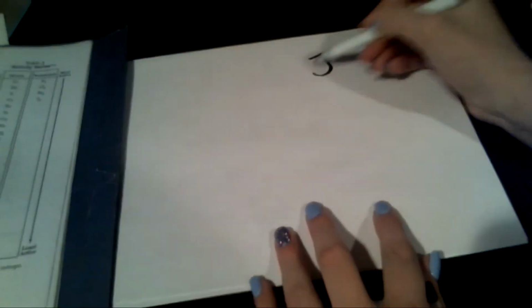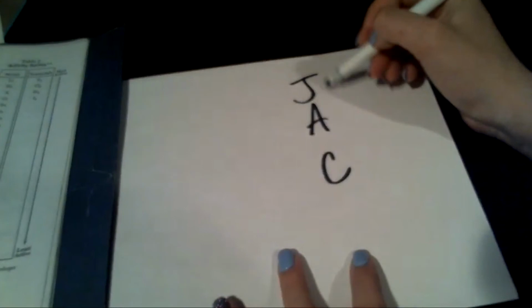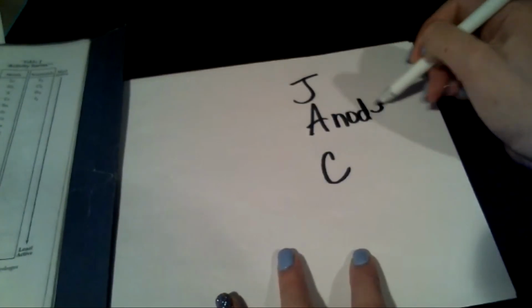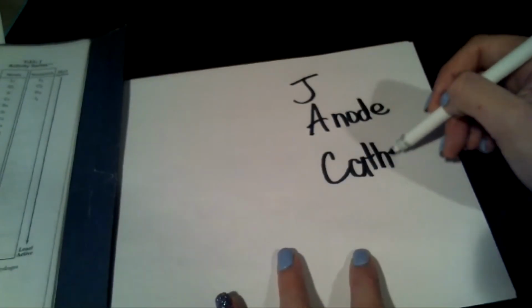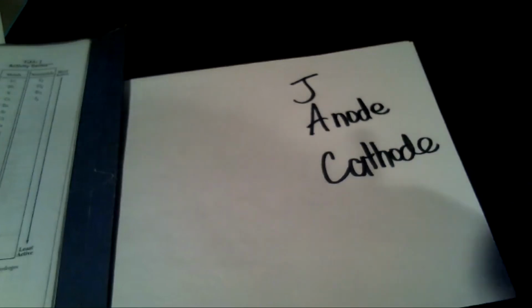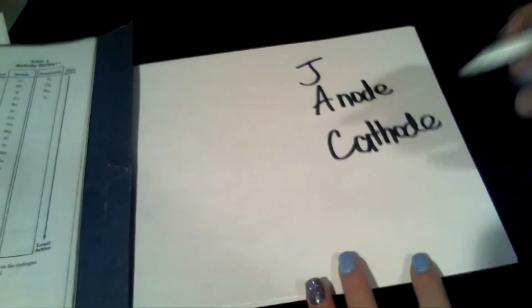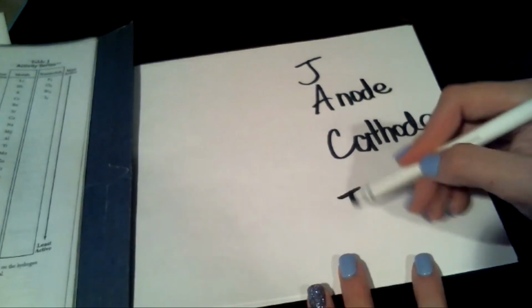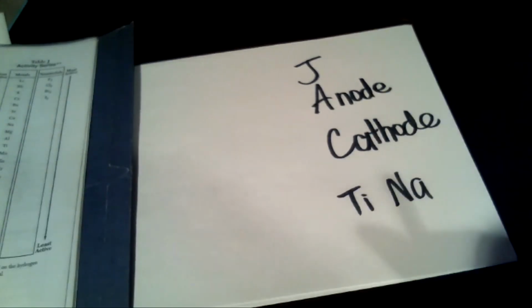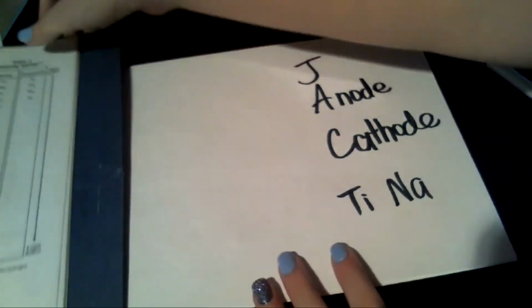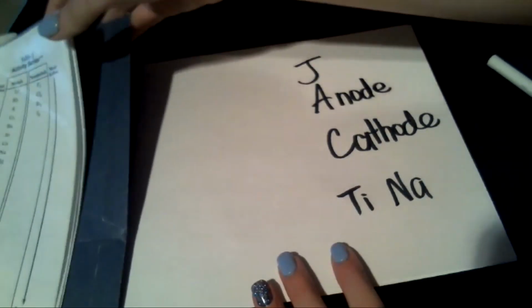So the way we read table J for voltaic cells like this potato thing is JAC, Jack. On table J, your anodes are at the top and your cathodes are going to be at the bottom. So any combination of metals, you are supposed to be able to figure out which one's the anode and which one's the cathode. So if we were looking at titanium and sodium, for instance.